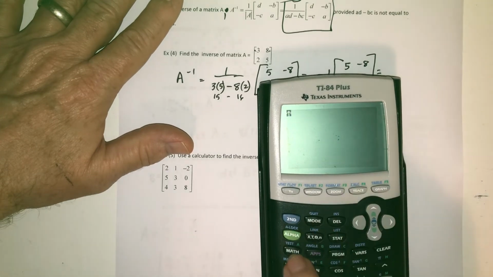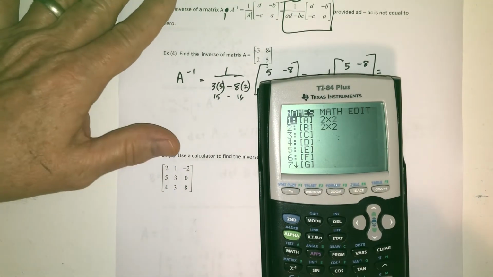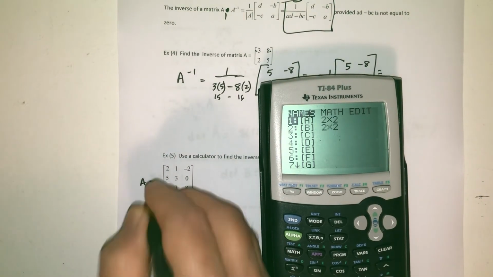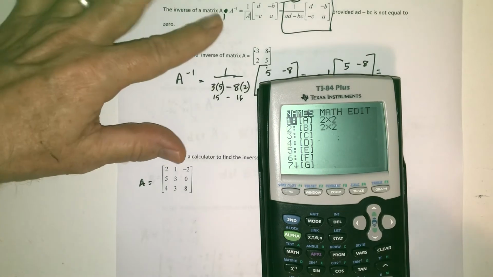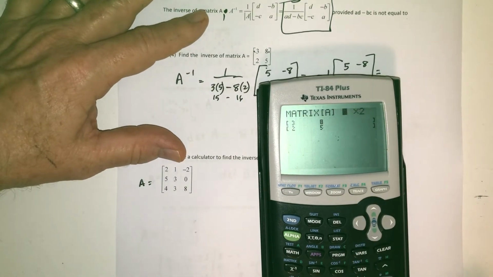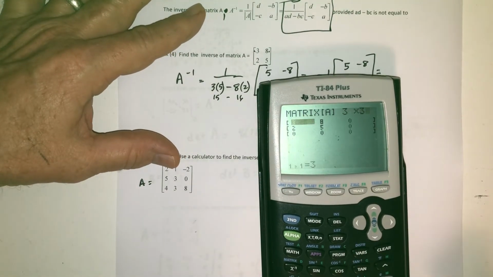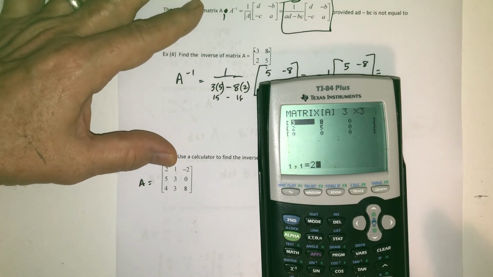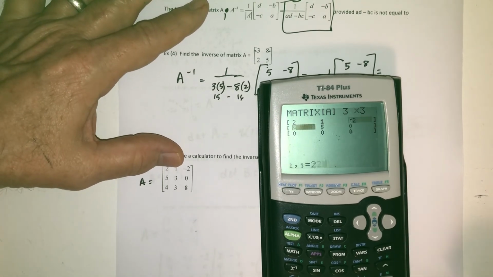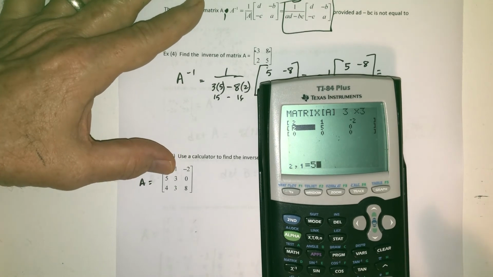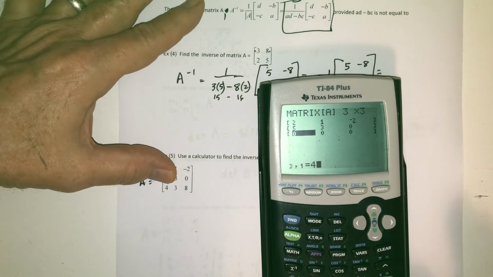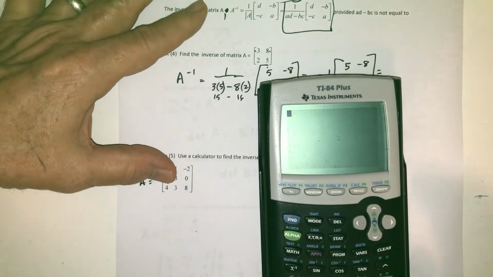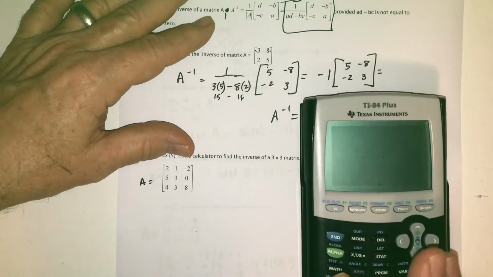All right, let's do second matrix. We're going to edit, and let's call this one, it doesn't matter, we'll call it A. We'll say this is matrix A. If it's matrix A, we would go to edit 1 to get A. It is a 3 by 3. Row 1 is 2, 1, -2. Row 2 is 5, 3, 0. Row 3 is 4, 3, 8. Okay? All right. Now, we want to use this to find the inverse.